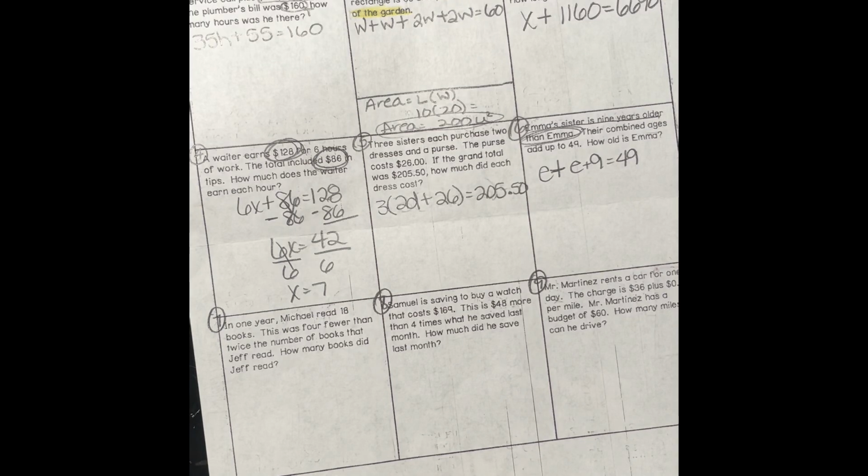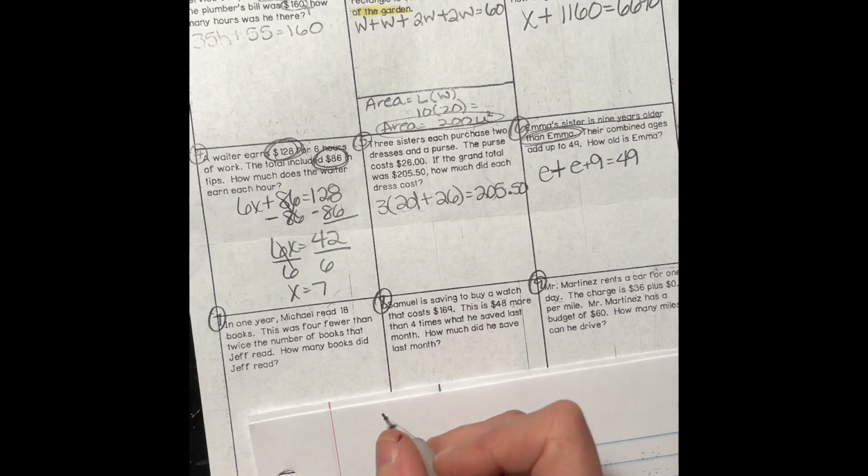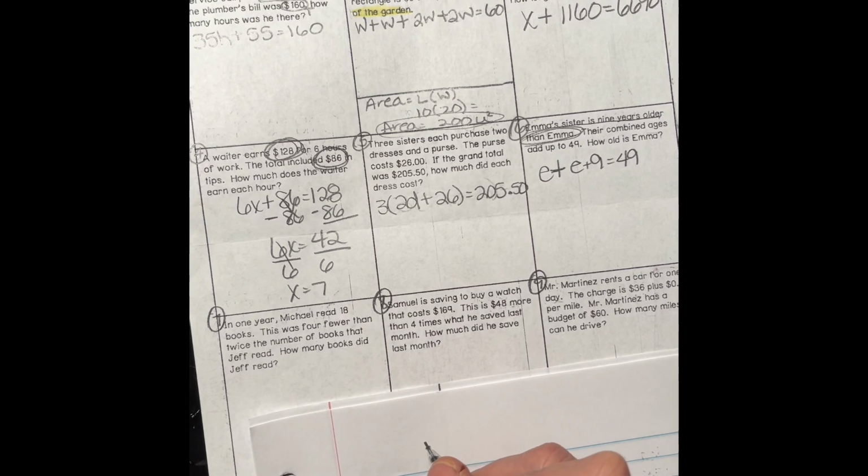One year, Michael read 18 books. This was 4 fewer than twice the number of books that Jeff read. How many books did Jeff read? Okay, so Michael read 18 books.